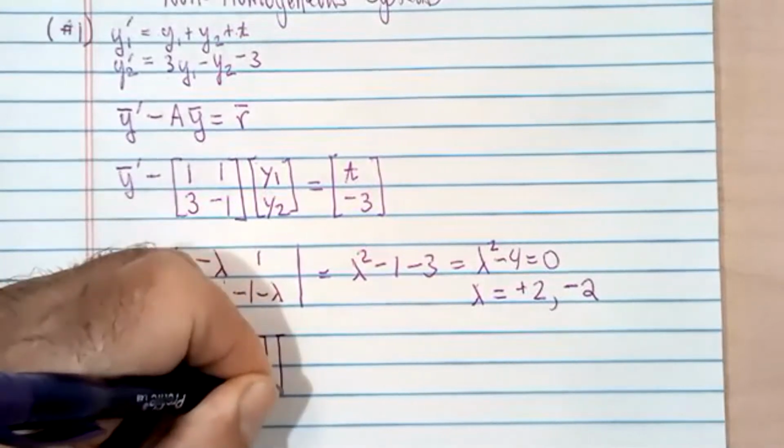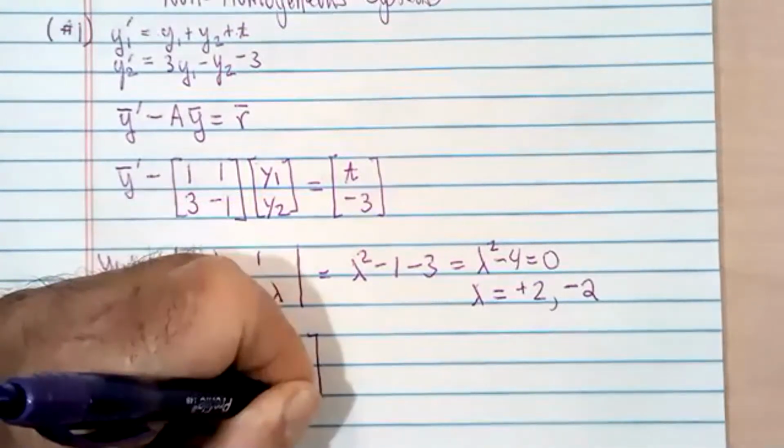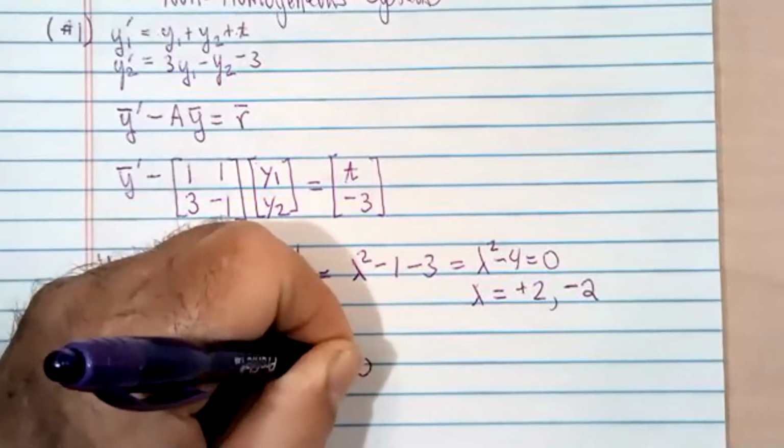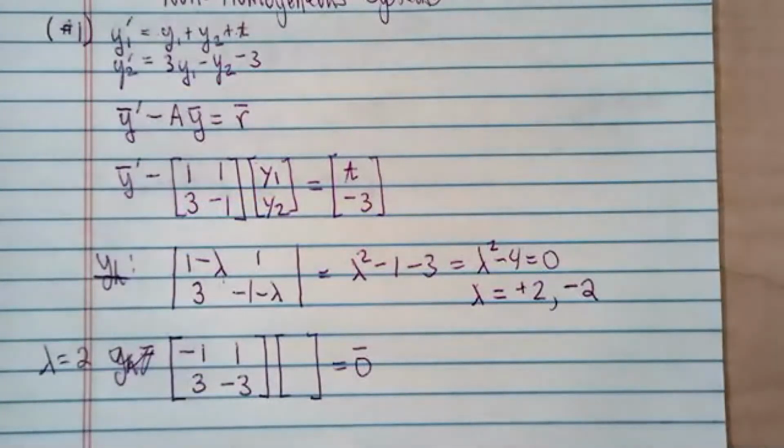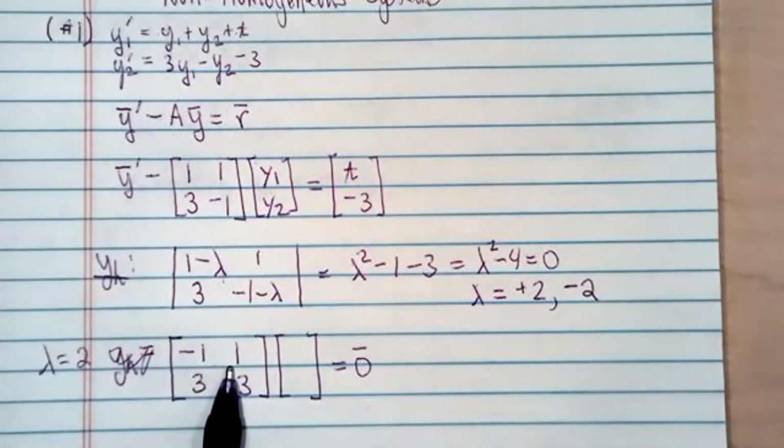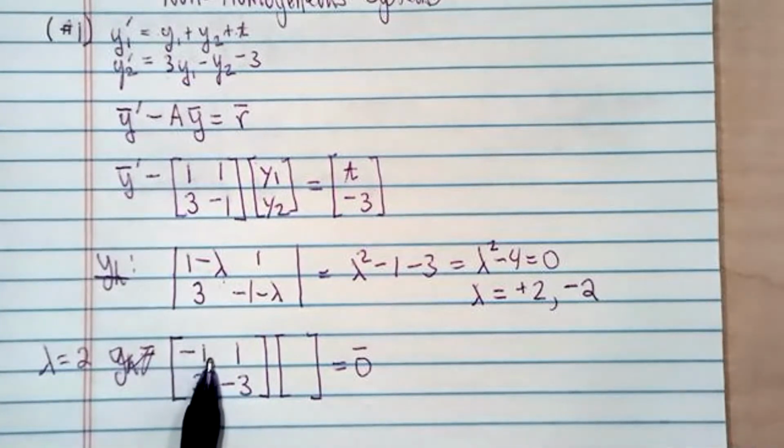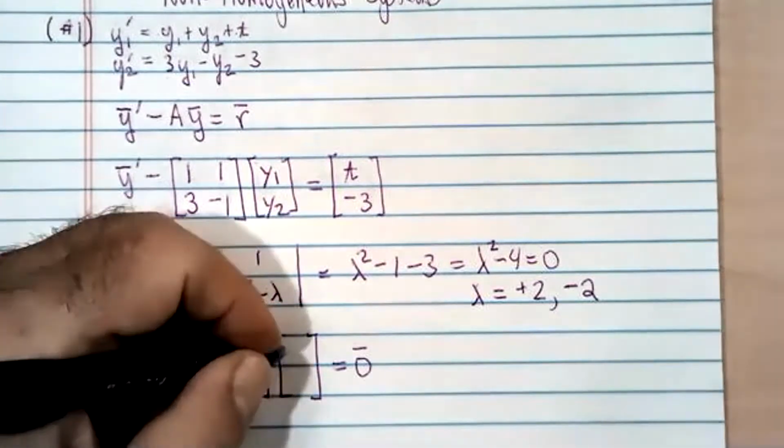And then I want to find a convenient basis of its null space. And for 2 by 2s, it's pretty straightforward. Generally, you can just kind of look at them and see. If not, you say -1 times x1 plus 1 times x2 equals 0, and then you solve it. Find a solution, just any solution.